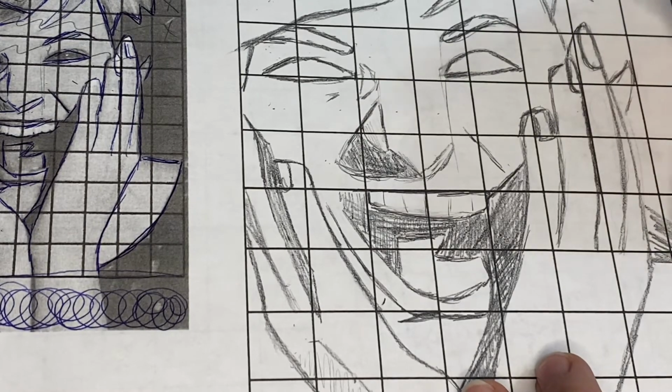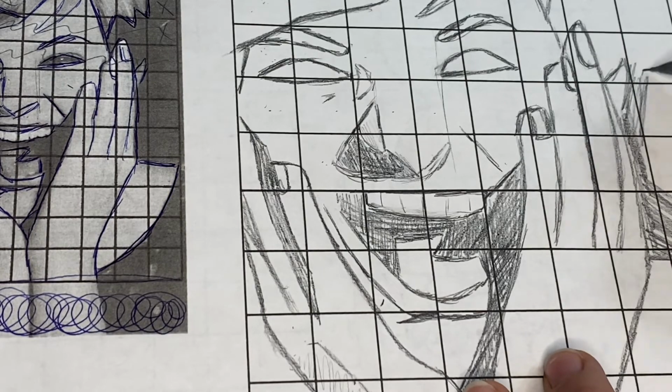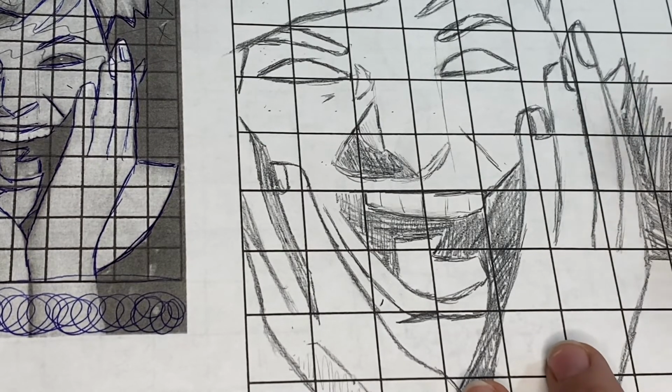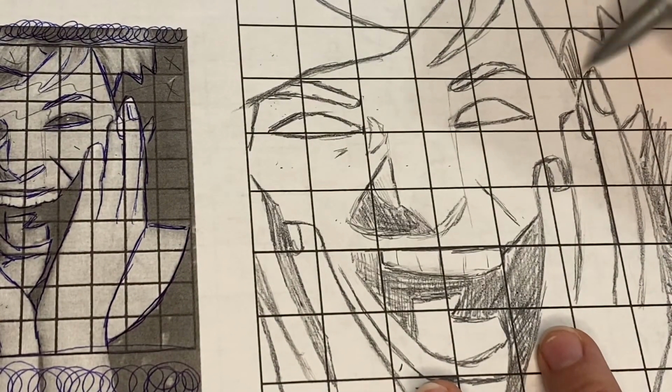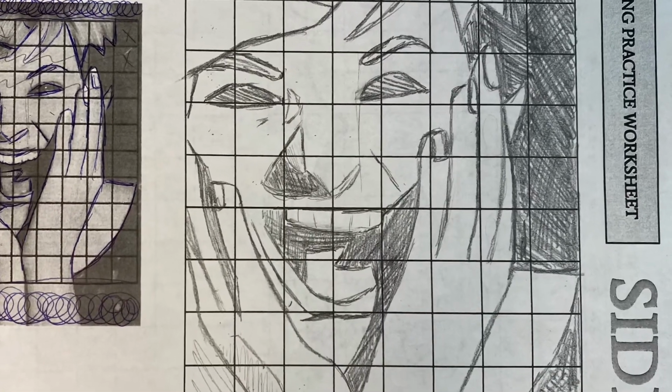So as I keep saying, trust that process, shade in what you need to make sure it kind of fits what it needs to be. If something is off, go back, count your squares, and make sure that you're drawing the correct things in the correct squares. They're going to look a little weird, but you can do this.